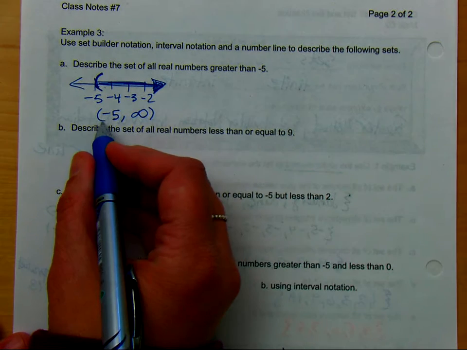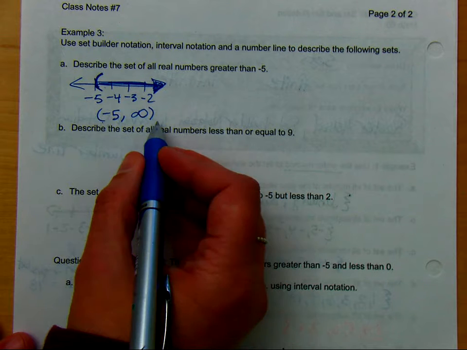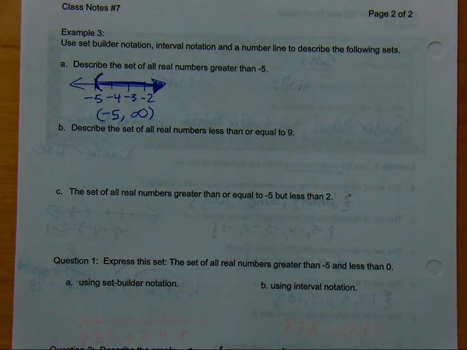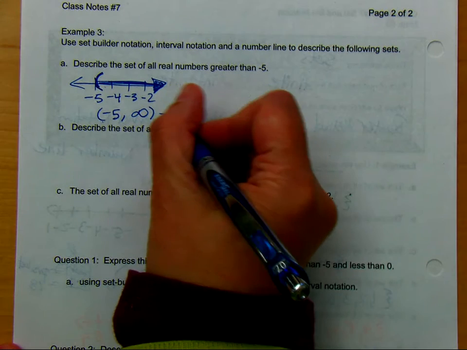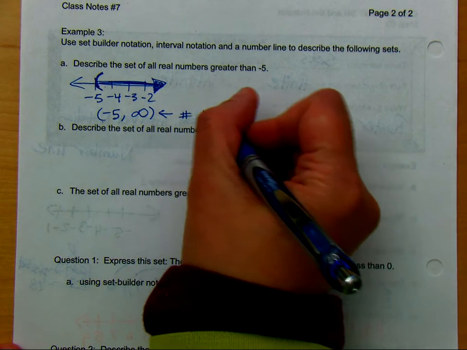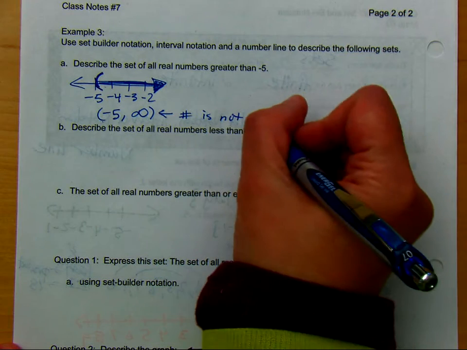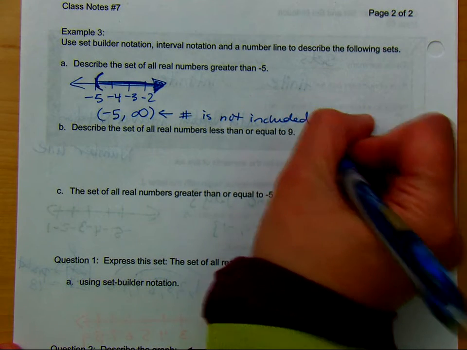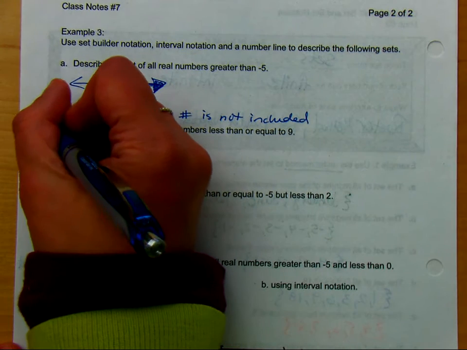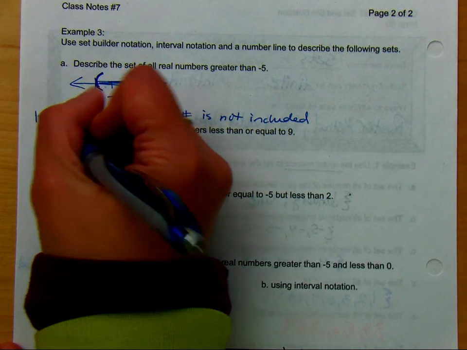So my interval is from -5 to infinity. And I'm using parentheses because the numbers are not included. Why can't I put a bracket around infinity? Because you can never get there. You can't ever include infinity because infinity is not a place, it's a concept. The parenthesis means the number is not included. So this right here is what we call interval notation.